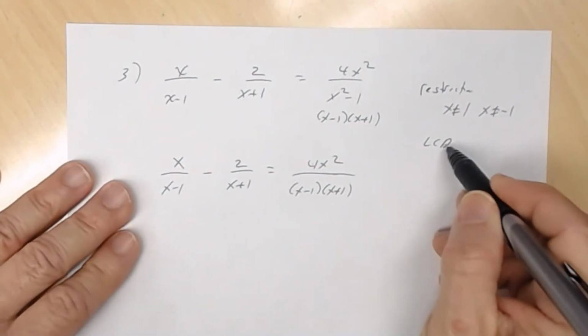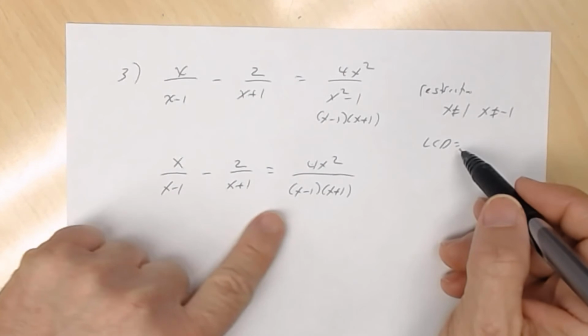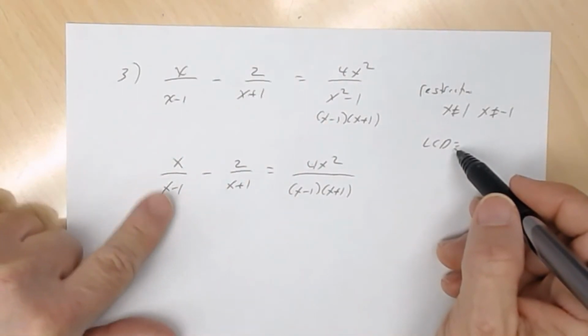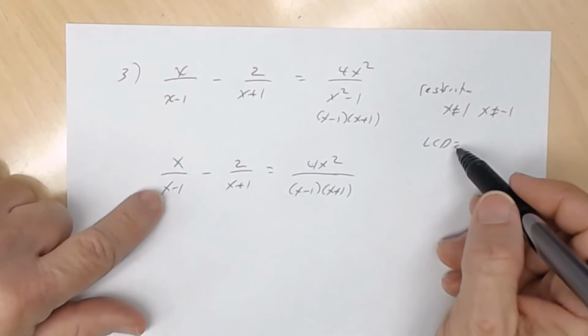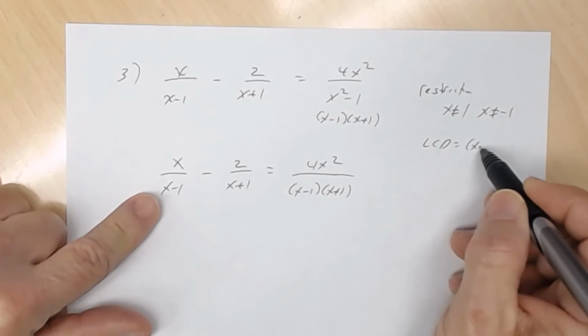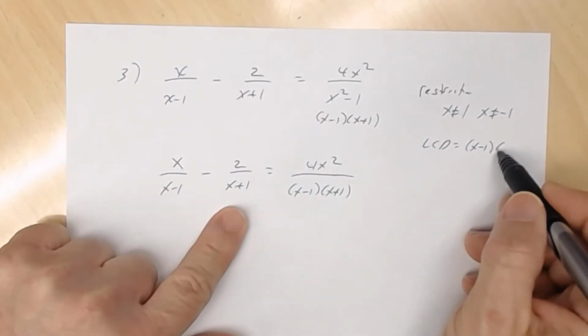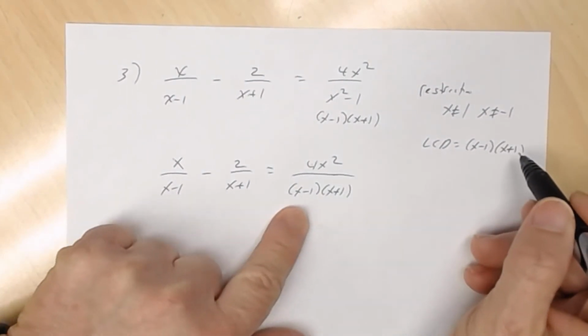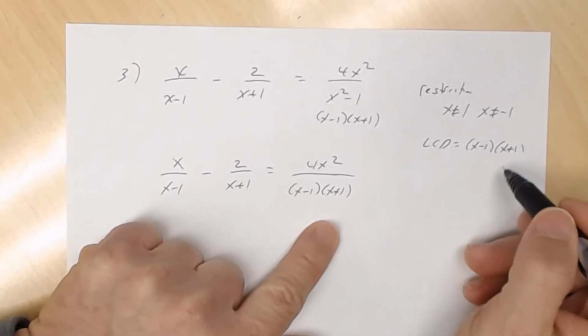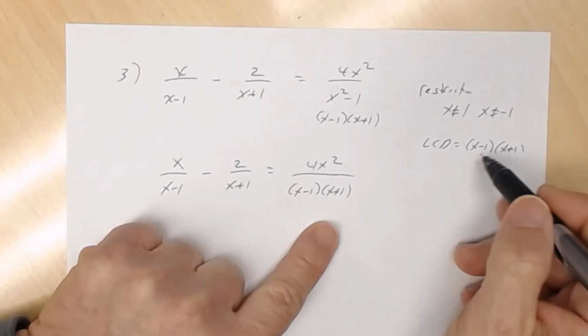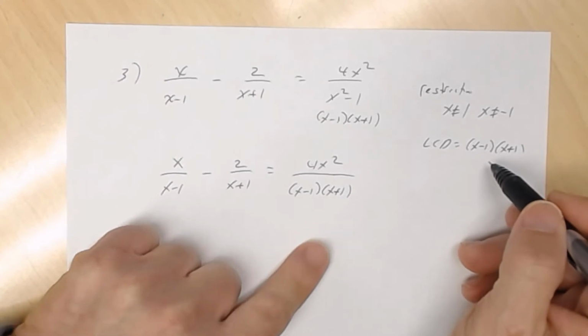Now the LCD. Your LCD has to include every factor you see, all right? Because if I want this to be a 1, then I've got to multiply by that same factor, x minus 1. Here, I need an x plus 1. X minus 1 I already have, x plus 1 I already have. Okay, so there's your LCD. So your LCD has 2 factors.